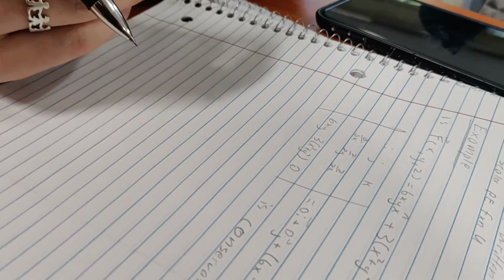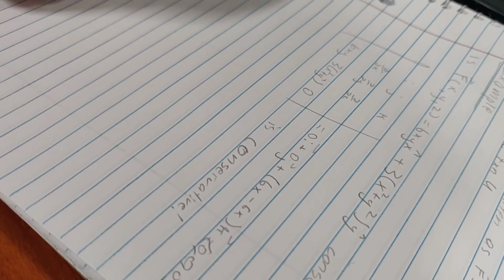It is conservative because the curl is 0. So there's no finding here. You know how to do a potential function? I remember how to do that. So, okay, bueno.